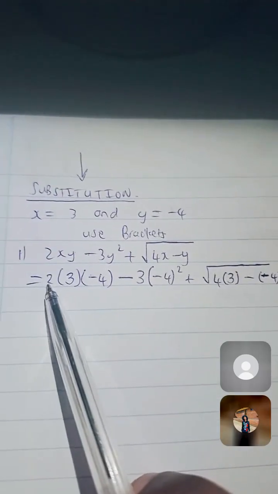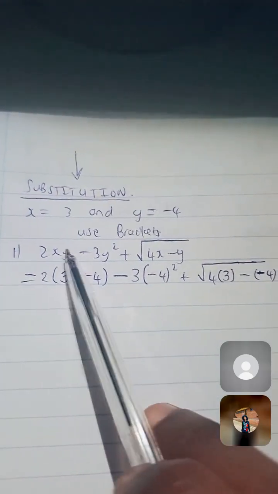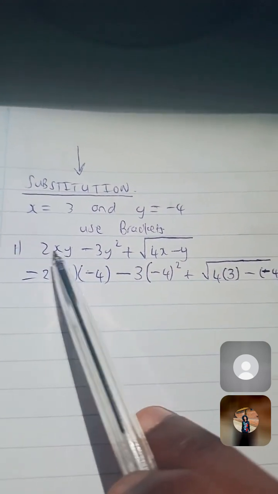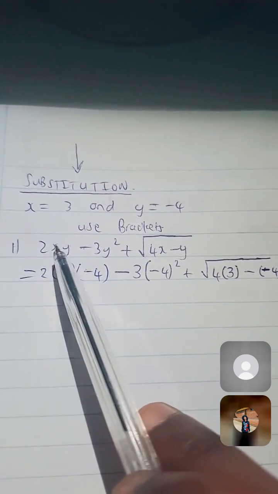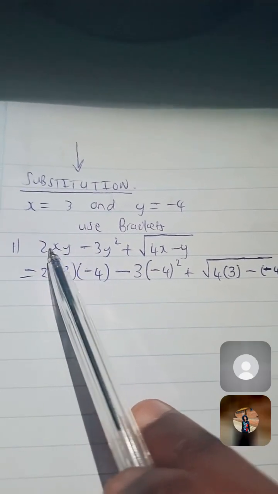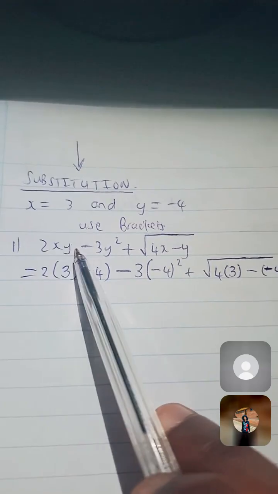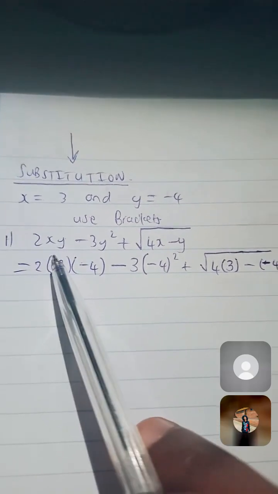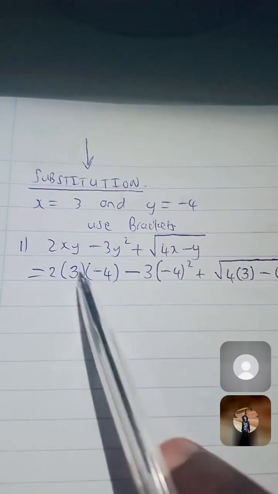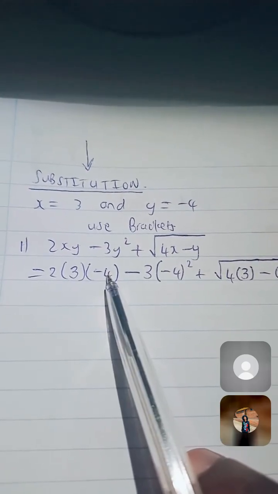Now, you can see that for my first term, 2xy, I now have 2, and the relationship that exists between the 2 and the x and the y was initially multiplication. This is what combines the 2 and the x and the y. It's multiply. So that's why, for instance, when you come here, you have 2 times 3 times -4. Are you with me? Then let's leave that one.